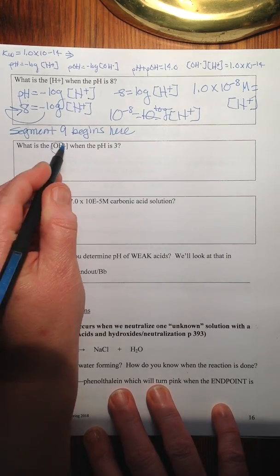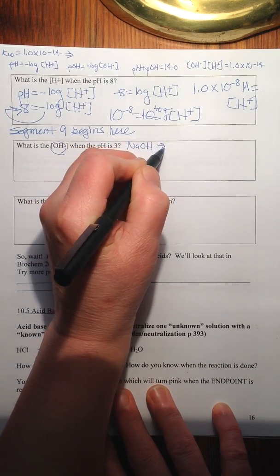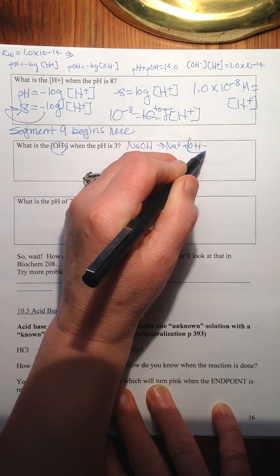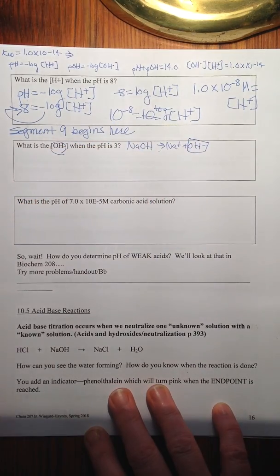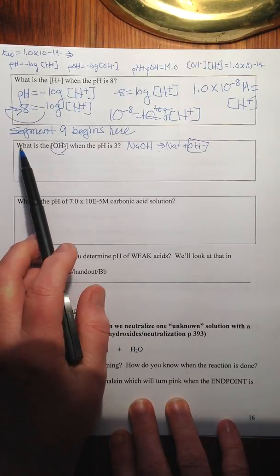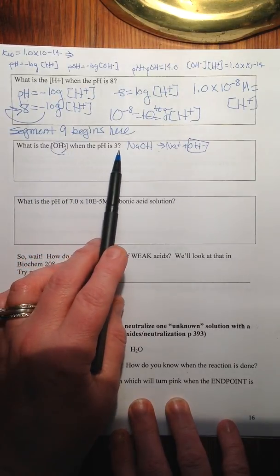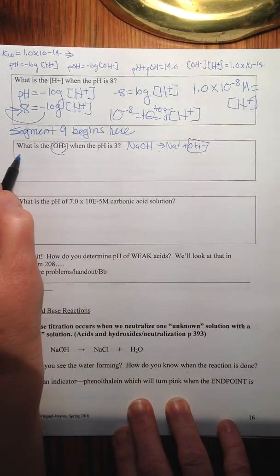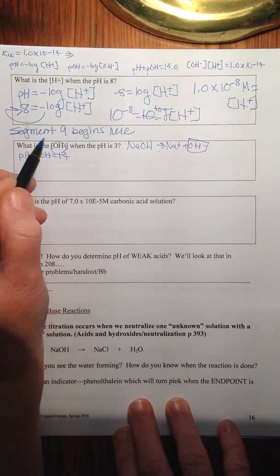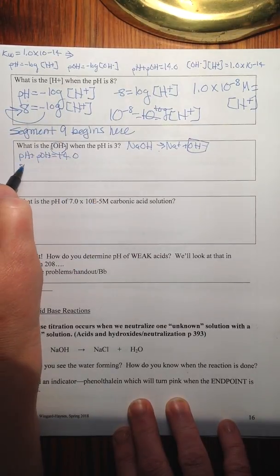If we have hydroxide, for example, sodium hydroxide, which will give us hydroxide, because we know that is soluble from the solubility table, we might ask a question such as, what is the hydroxide ion concentration when the pH is 3? Well, pH plus pOH equals 14, and we're going to go to the 10th place as a matter of standard practice.